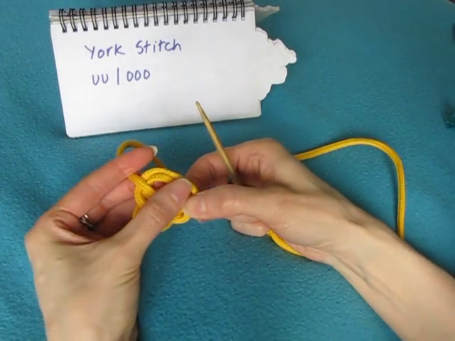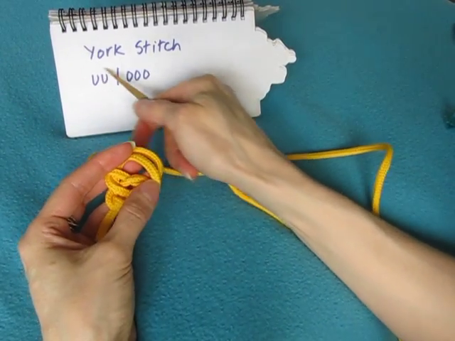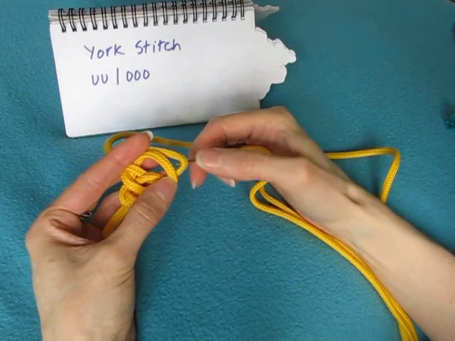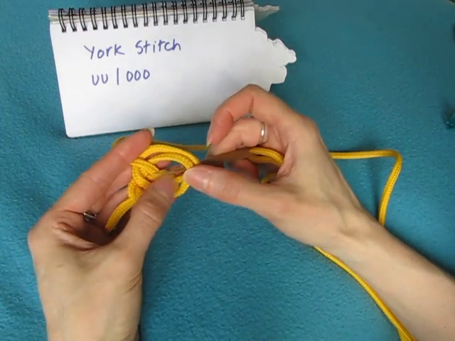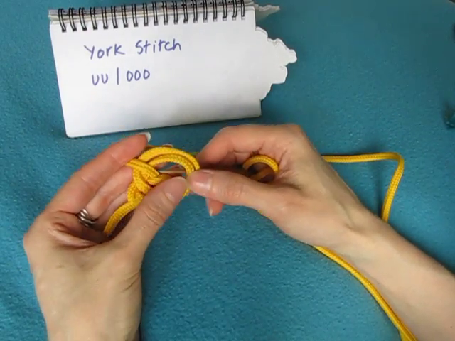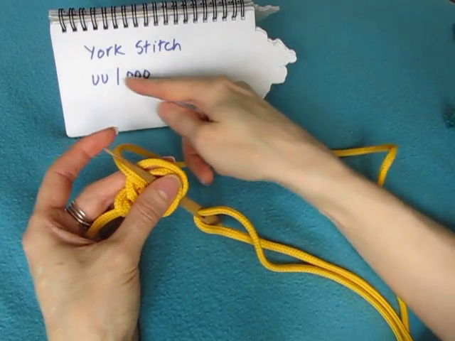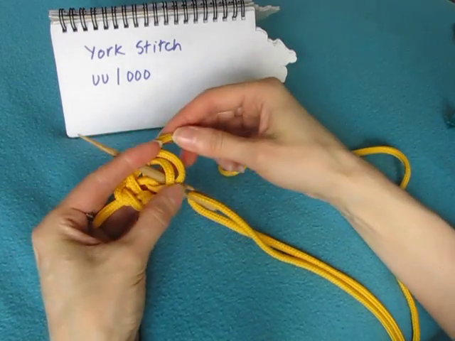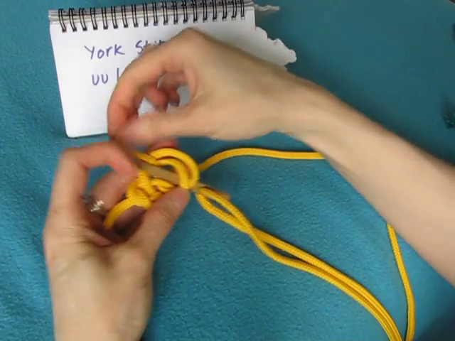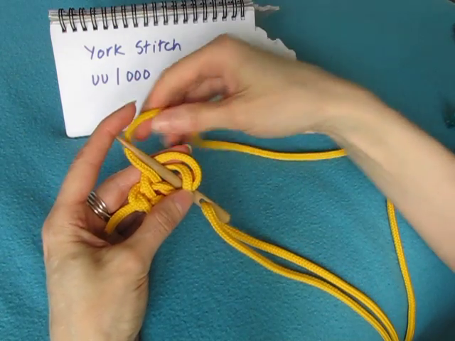So the Hansen's notation for yoke is 2 times under. We take under, and then the direction of the needle changes, and the rest are overs. Under, under, over, over, and over.